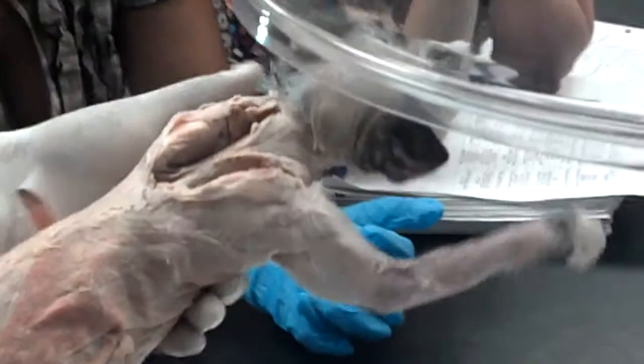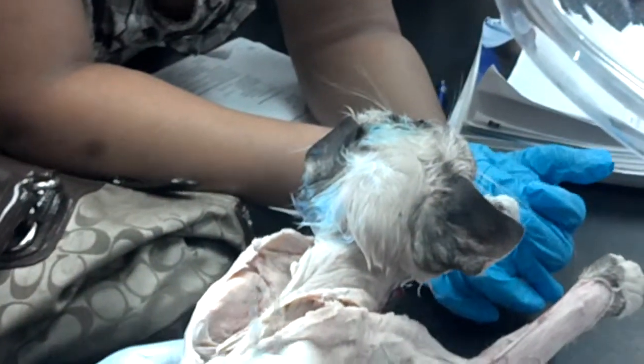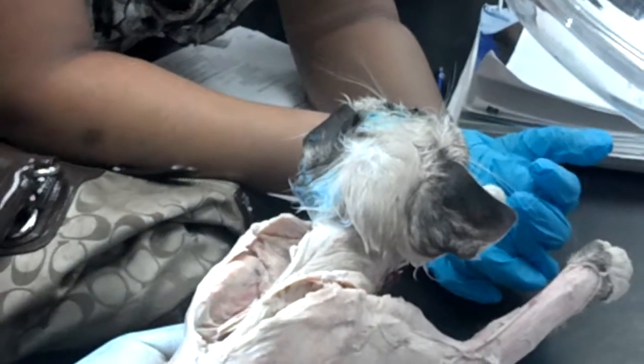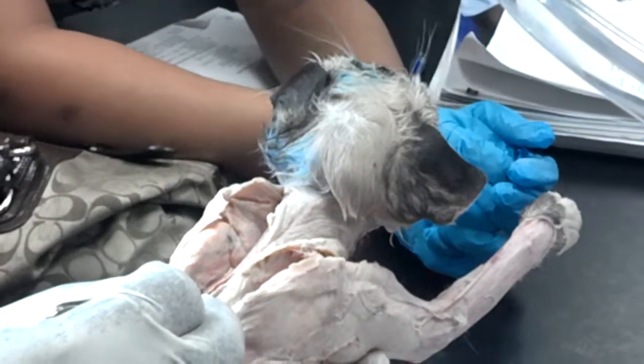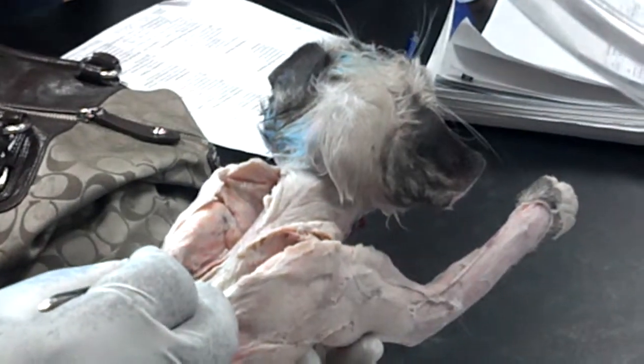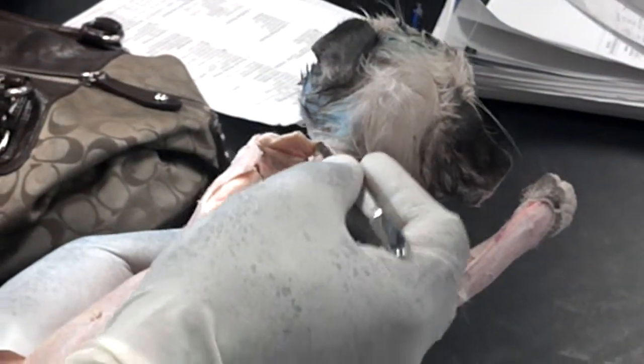I will flip this now. Deep here, on the inner side of the scapula, you have the subscapularis covering the inner side of scapula. Then you have the rhomboideus group, and you have this branch of rhomboideus group going to the head.